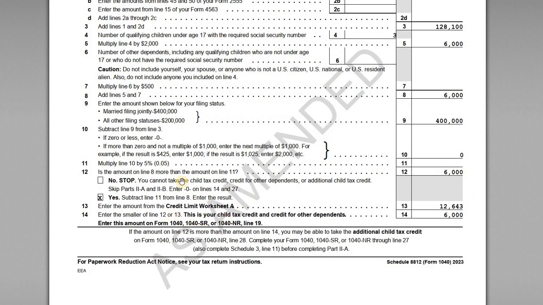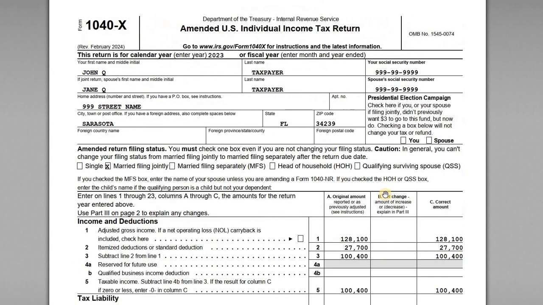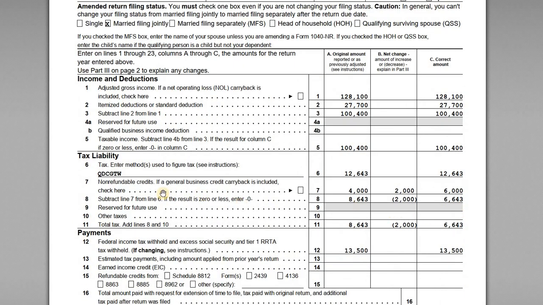And when we look at the credit limit worksheet, the total amount of tax that the taxpayer owes is $12,643. The amount of credit is well below that, so we are eligible for the full $6,000 of credit.